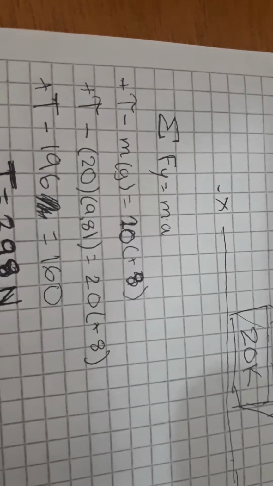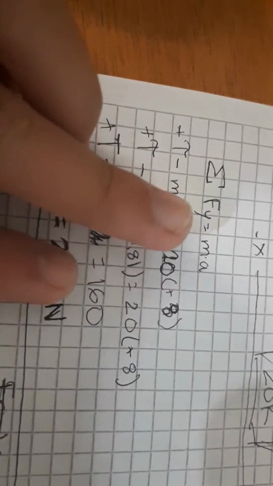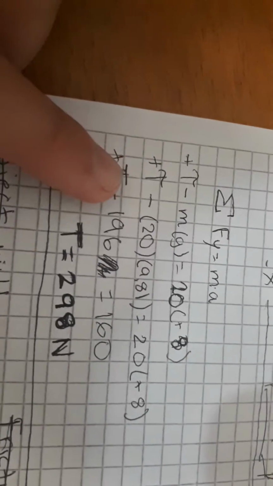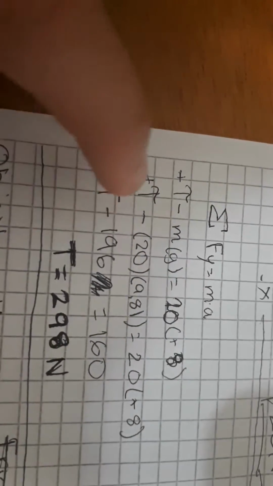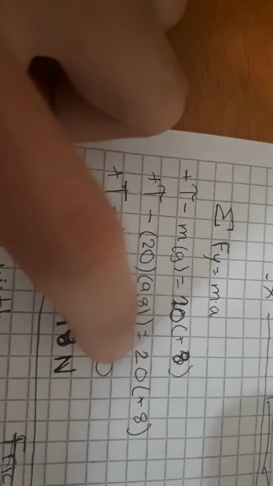equal to 20 times plus 8. Plus 8 because it's going upwards. So what we're doing here is a simple multiplication. Simple multiplication here too. We have a negative here and a positive here. We have to clear for T, so this one goes to the other side adding.